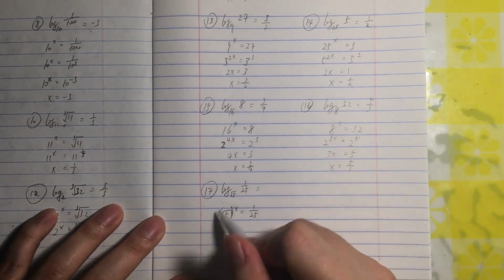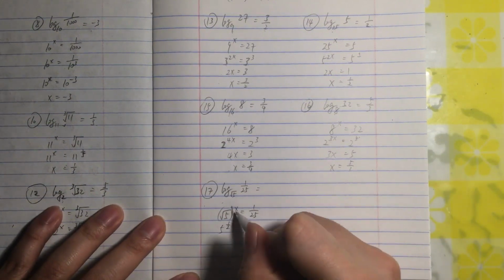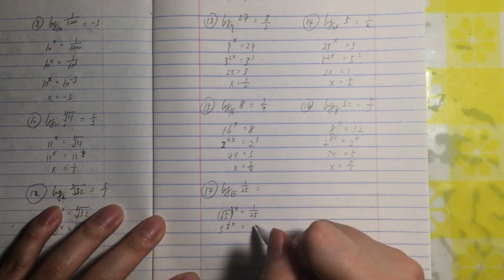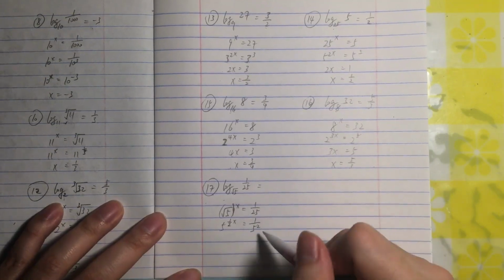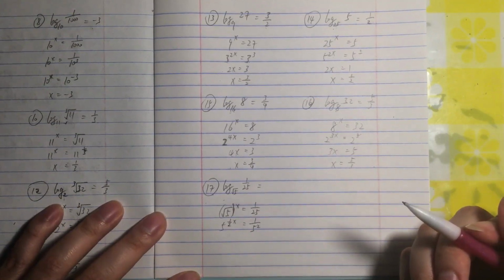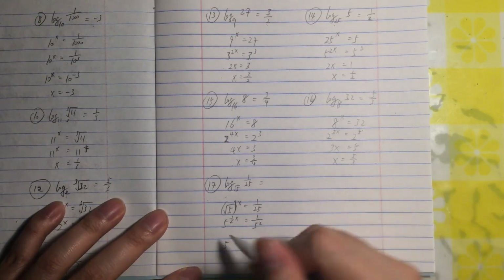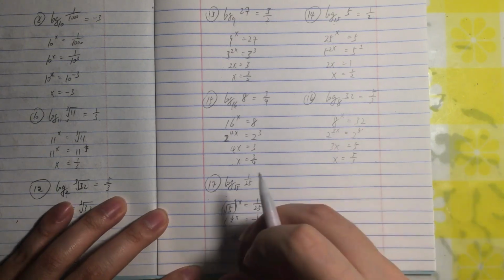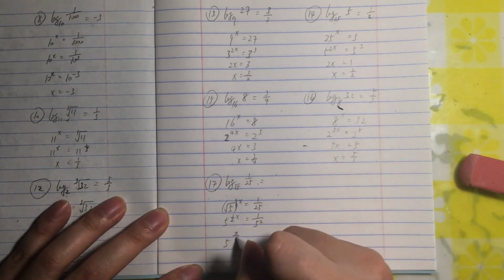We know that square root of 5 can be rewritten as 5 to the power of 1 over 2. x stays the same in the exponent. And 1 over 25 is 1 over 5 squared, since 25 can be rewritten as 5 squared. Then, let me keep the left side the same. Half times x is x over 2.